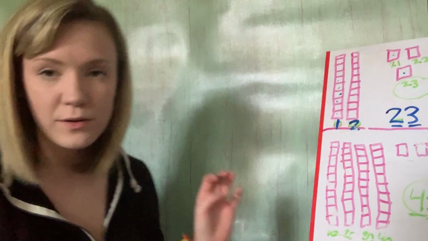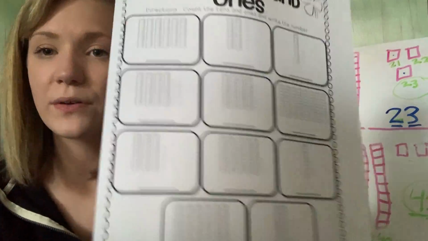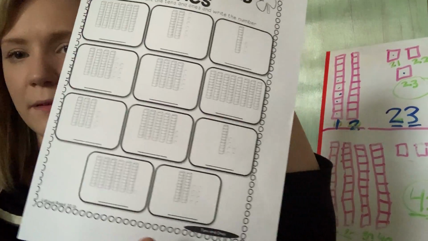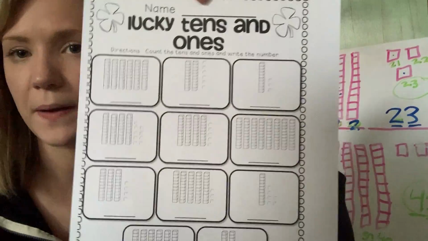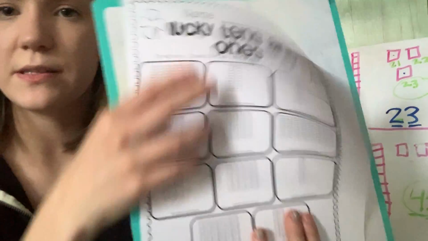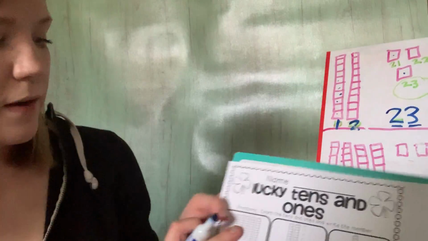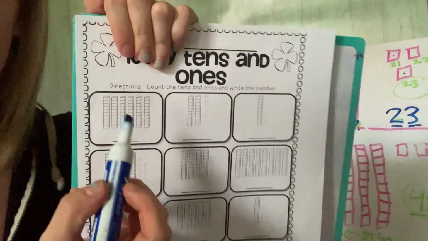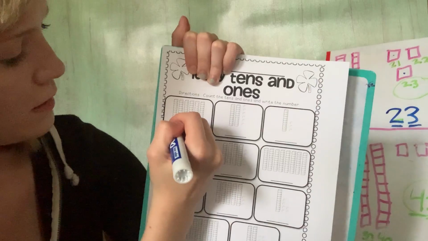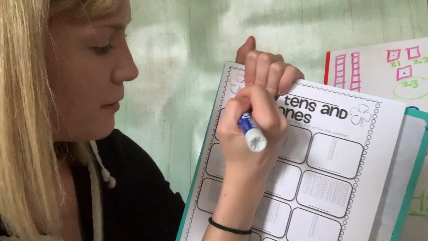So let's go ahead and look at your math worksheet today. It is the lucky 10s and 1s. Now all you're going to do is count your 10 rods and your cubes and then write the number on the line directly below them in each box. So I'll go ahead and do one with you. Okay, I know it's kind of hard to see. All right. So this first box right here has no cubes. So really all you have to do is count by 10s, okay? So let's go ahead and count together. 10, 20, 30, 40, 50, 60. So that is the number that you would need.